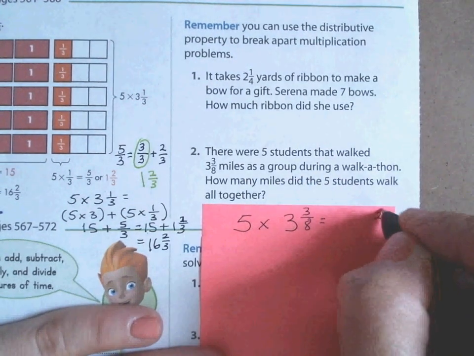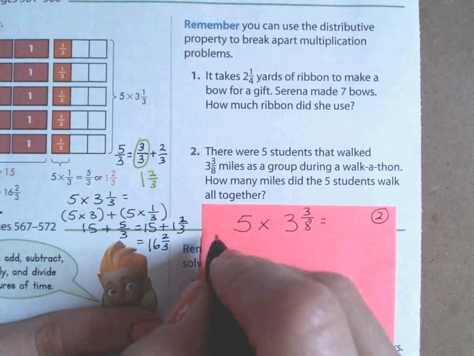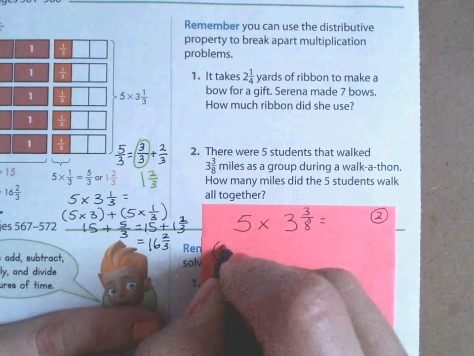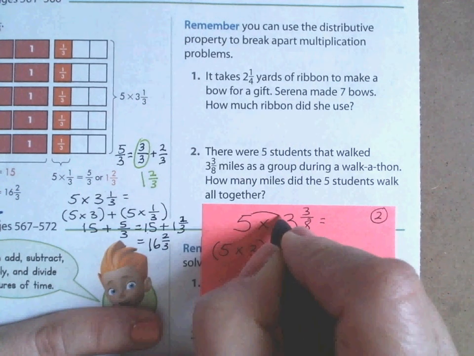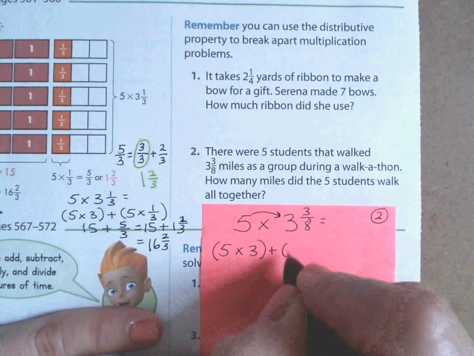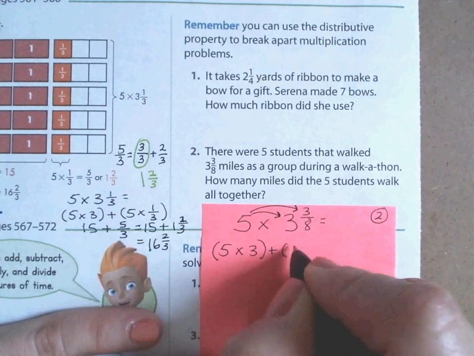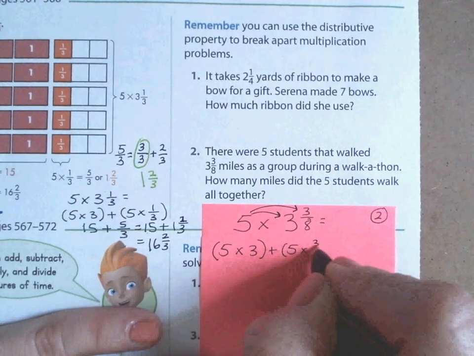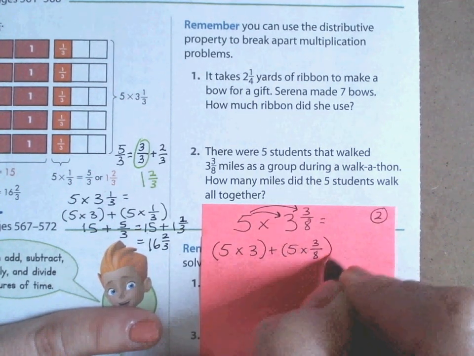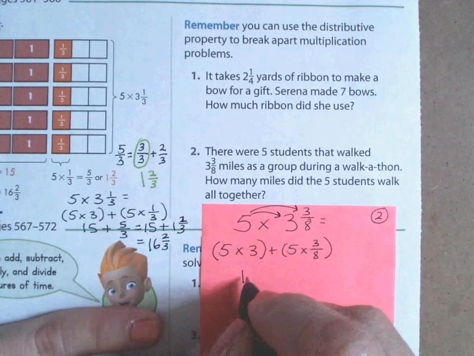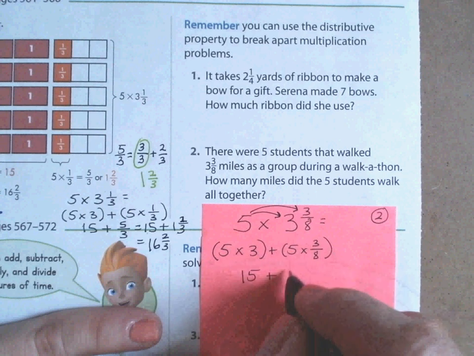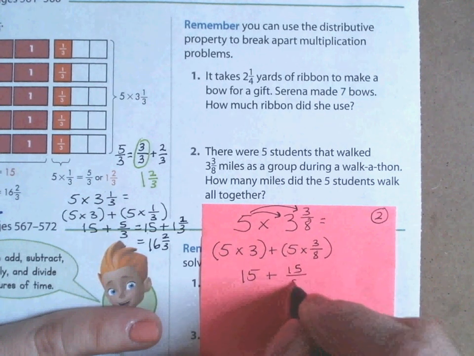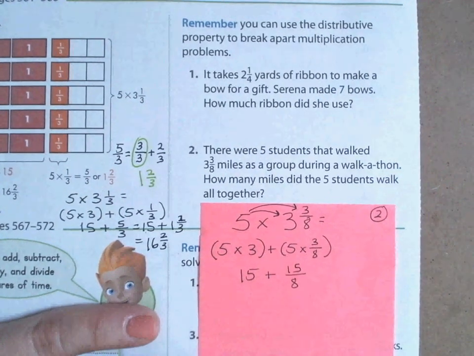Okay, mathematicians, let's go ahead and finish up number 2. I'm going to use my distributive property, break this apart into 5 times 3 plus 5 times 3 eighths. 5 times 3 is 15, and 5 times 3 eighths, 5 times 3 is 15, 15 eighths.